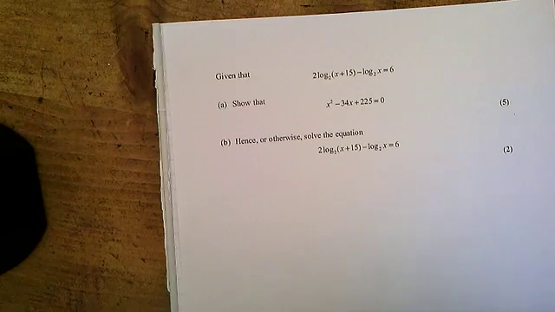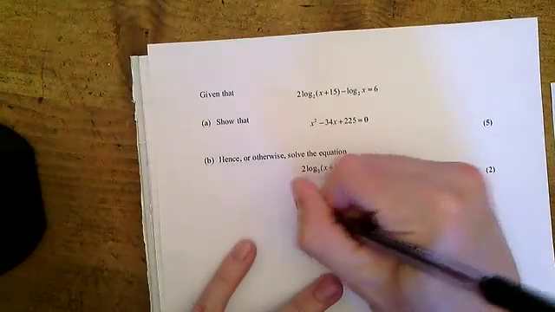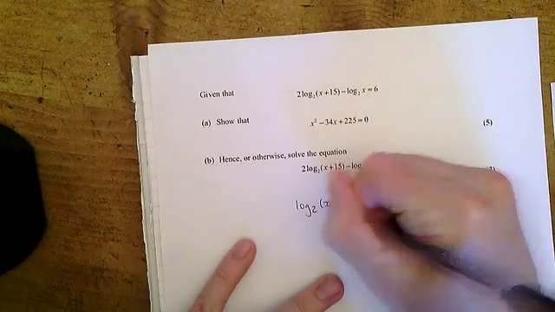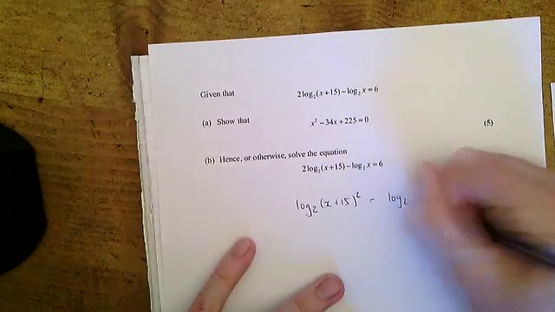Final question is logarithms. So your logarithm knowledge needs to be pretty good here, and this is definitely one to be thinking about. But it's nothing too bad. You should be able to do all of this stuff, and if you don't, then you need to do some logarithms revision. Okay, so log base 2 of x plus 15 squared minus log base 2 of x.